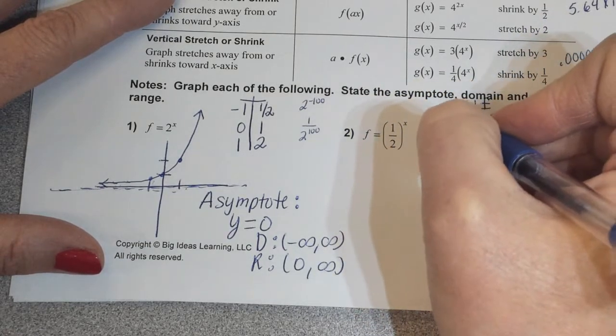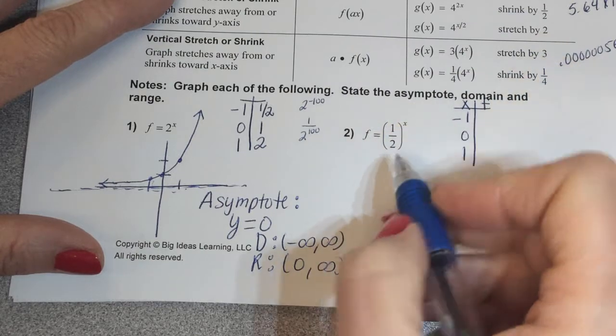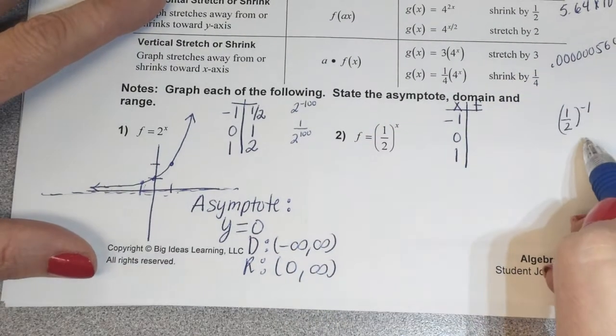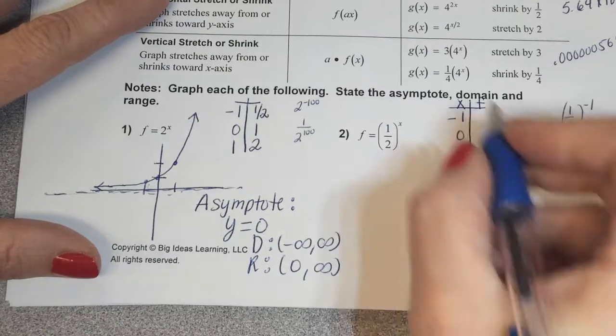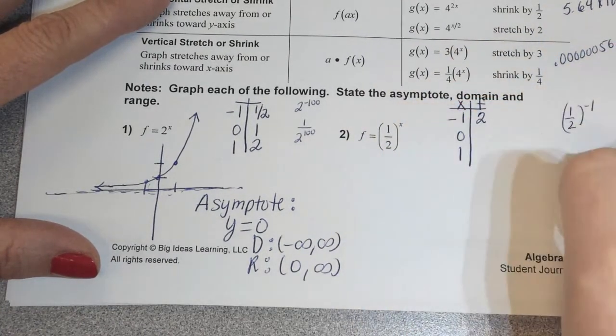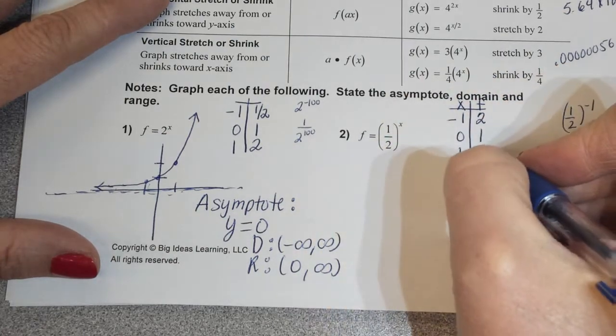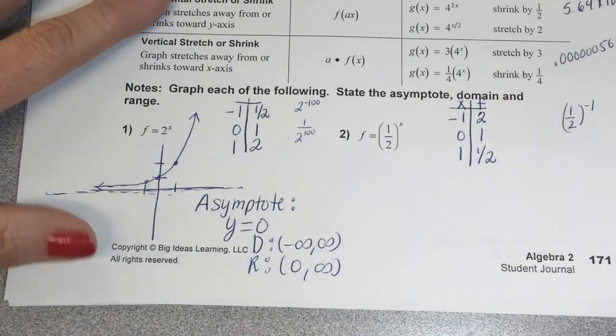So we're going to check for some key points, negative 1, 0, 1. If we do 1/2 to the negative 1 power, well, that just flips it over, so it's 2. If we do anything to the 0 power, it's 1. 1/2 to the first is just itself. So here's what we get.